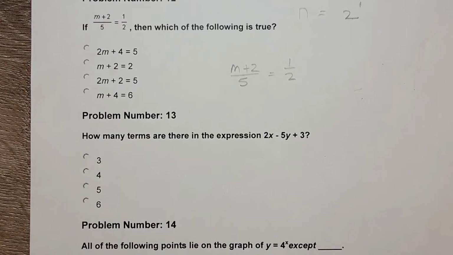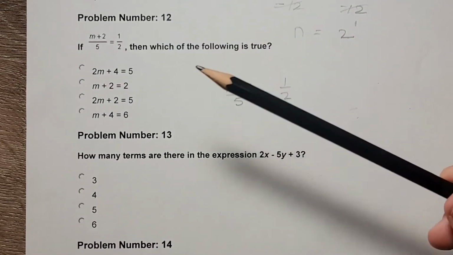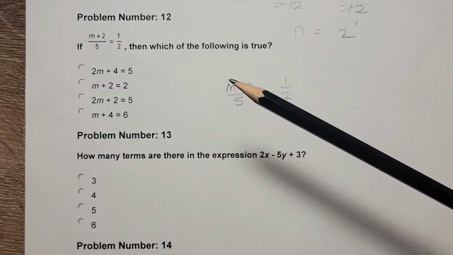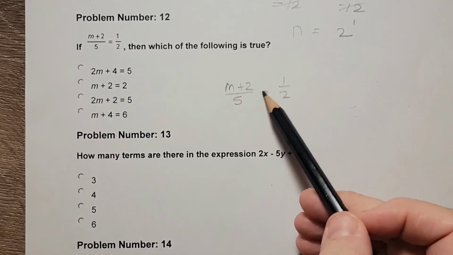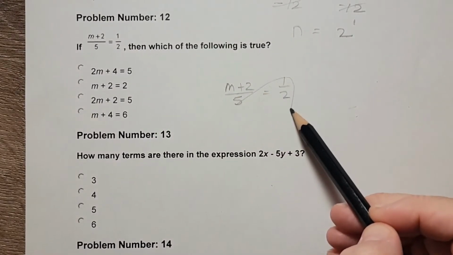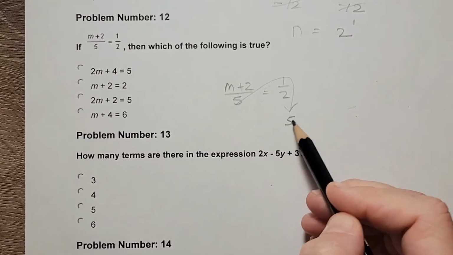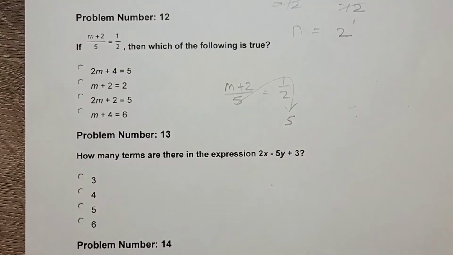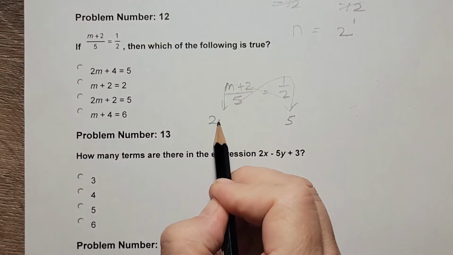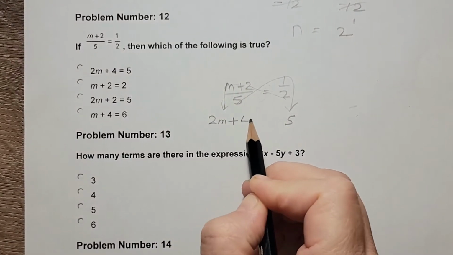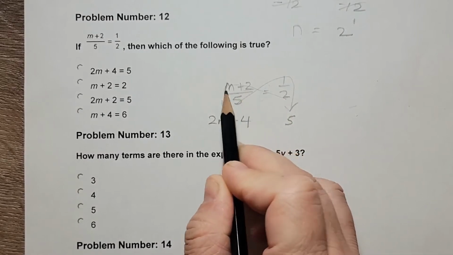Okay, problem number 12. If m plus 2/5 equals 1/2, which of the following is true? And this one, since there's an equal sign between two fractions, I like to cross multiply. So 5, and then this way we're going to go. It's going to become 2m plus 4, because the 2 has to be multiplied by both of these.